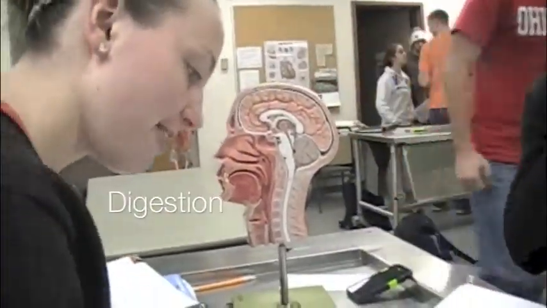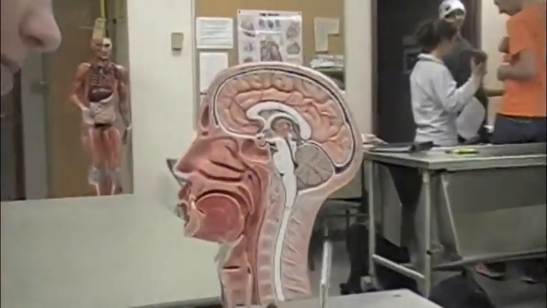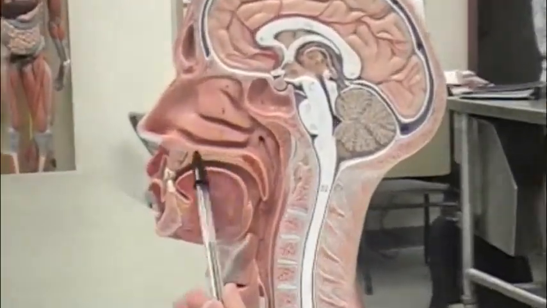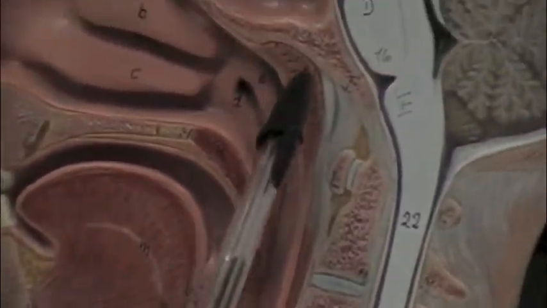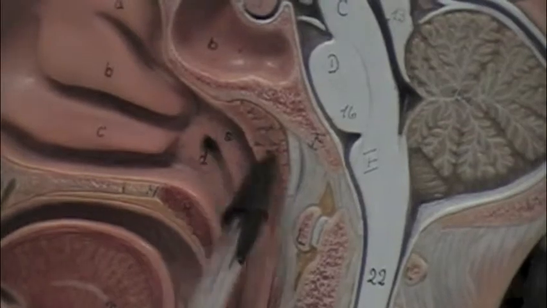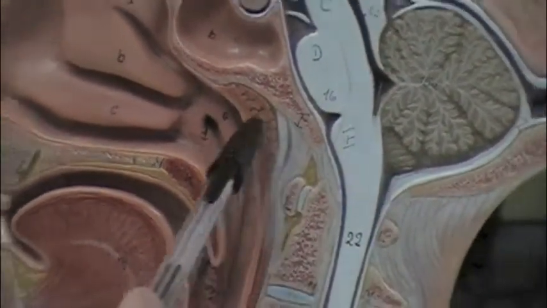Okay. Hello, welcome to anatomy of the face, or the throat, or whatever. Digestive system. Okay, so starting in your oral cavity, you're going to have your hard palate and your soft palate and your uvula, and then this. Okay, this, remember, is what kind of tonsil is this? Pharyngeal tonsil. These are your adenoids.